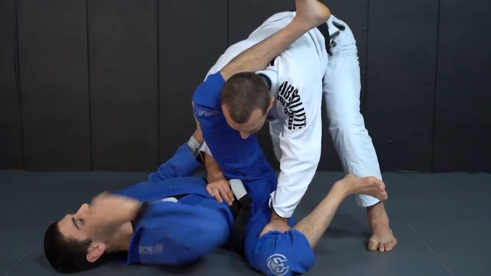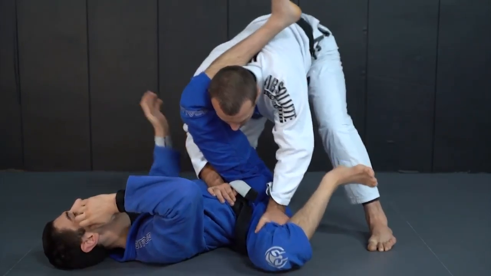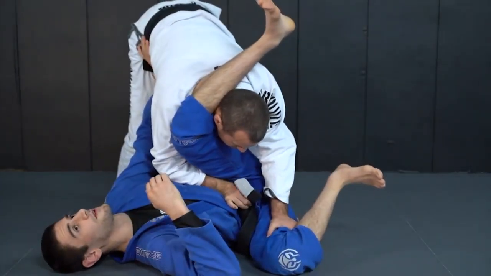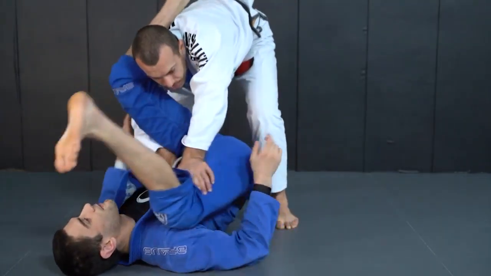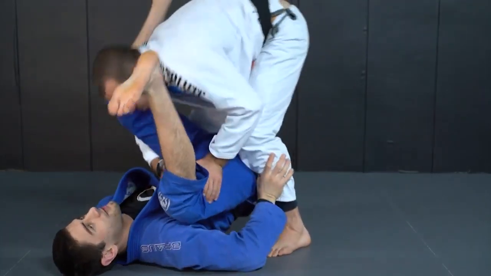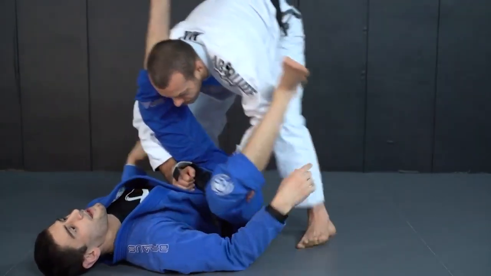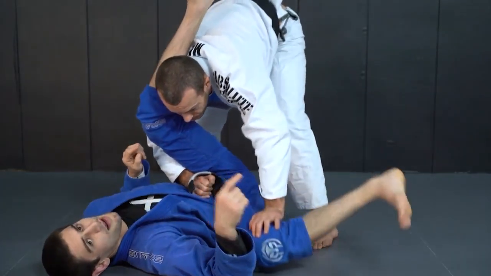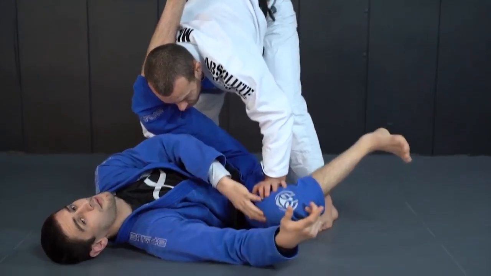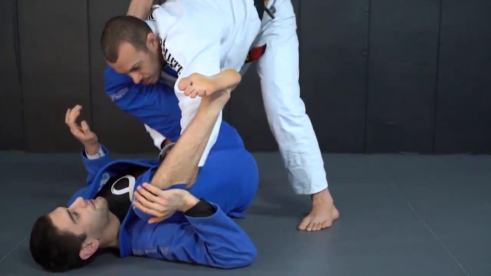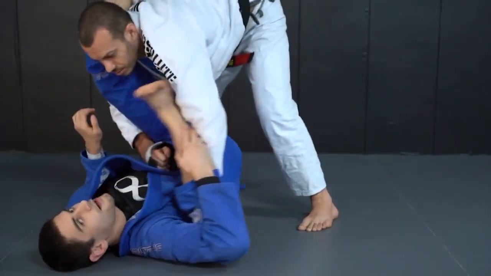at his bicep. If he starts to lead with his hips, I'm going to be framing at his hips. If he is leading with his legs, I'm going to be framing at his shins. If my hips start to get turned away, I'm going to be looking to frame my own knee, my bottom knee, like so, or bringing my leg up high.